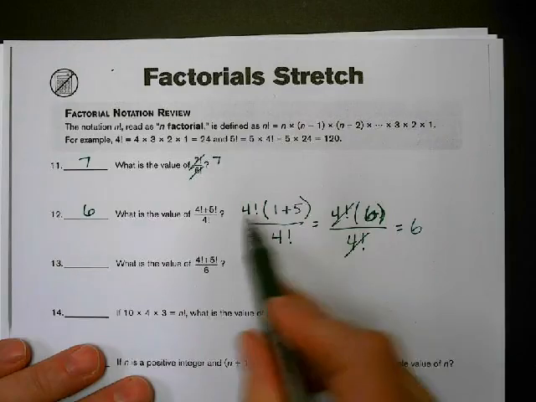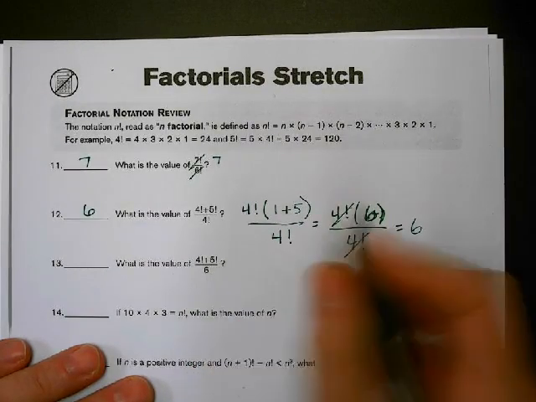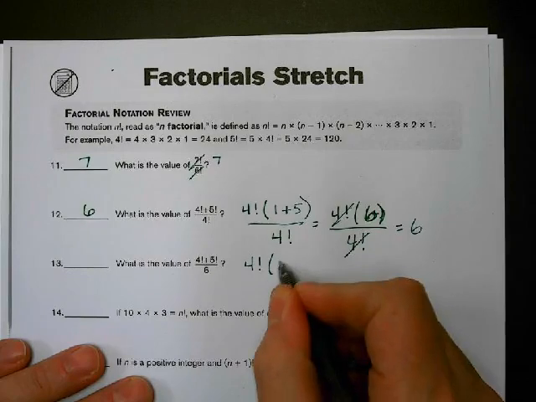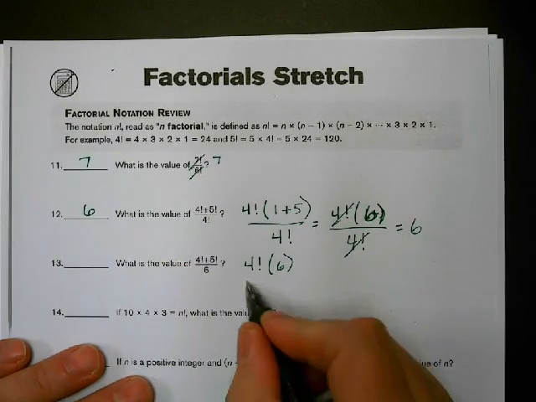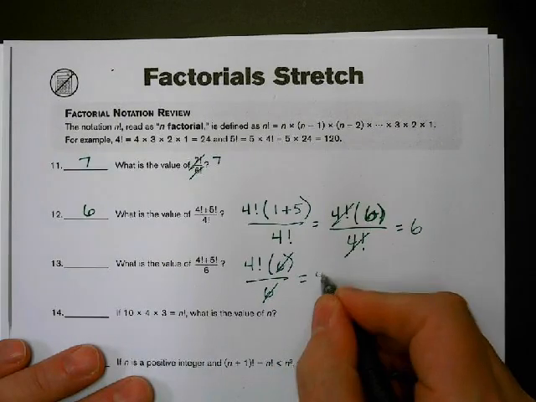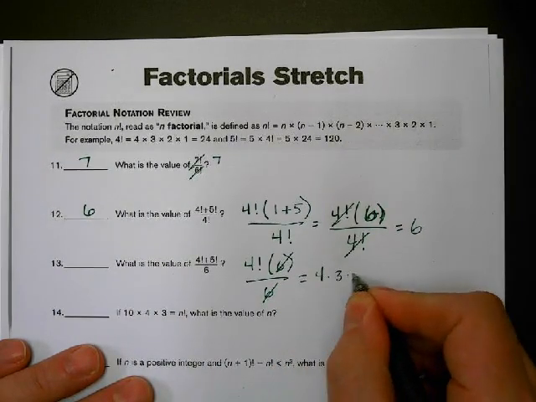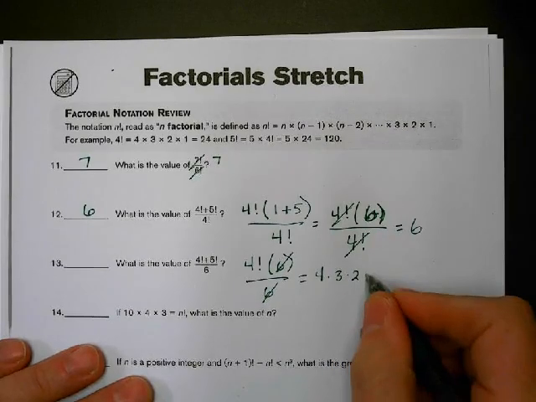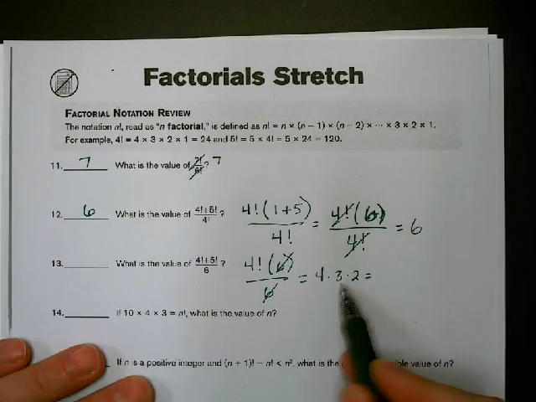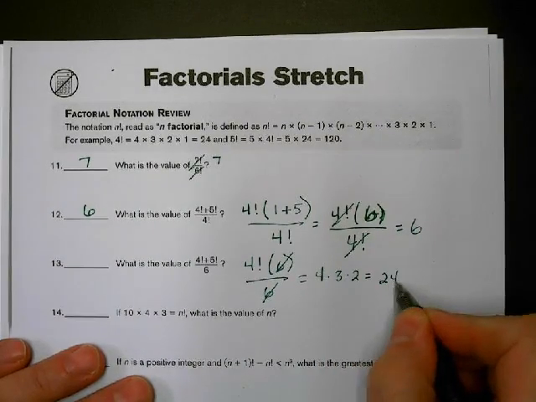Same basic problem. We're going to do the same thing, except now we're dividing by 6. So I've got 4 factorial times 6. I factored the top. I've got 6 in the denominator. The 6 is this time reduced. And now I'm left with 4 times 3 times 2 times 1, of course, because that's what 4 factorial is. So 4 times 3 is 12, times 2 is 24.